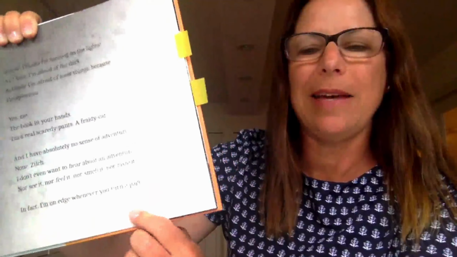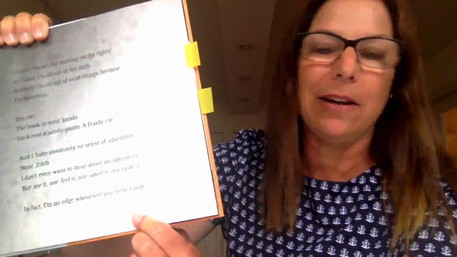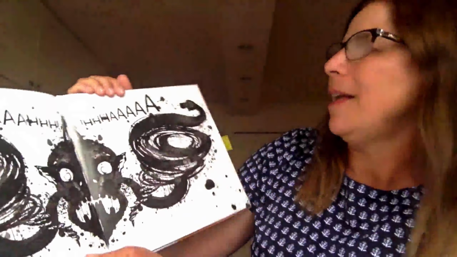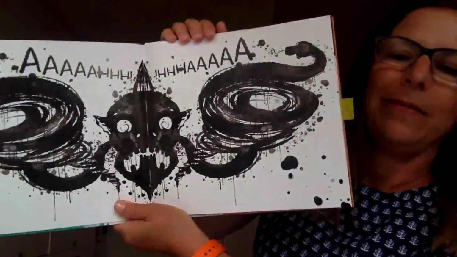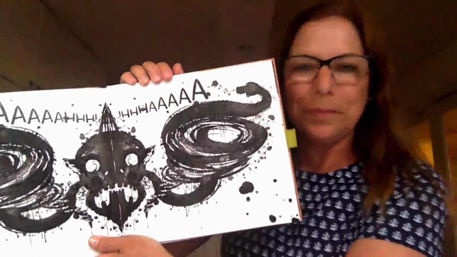So the author was really clever here. She puts in, whenever you turn a page, right at the bottom of the page. And to me, that's leading us right into the page turn, because she's talking about turning a page. So I want to see what happens when you turn the page. And then the illustrator has this great aha moment with a great full page spread. So they're really clever.